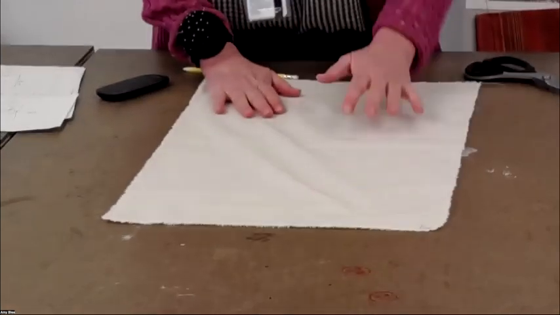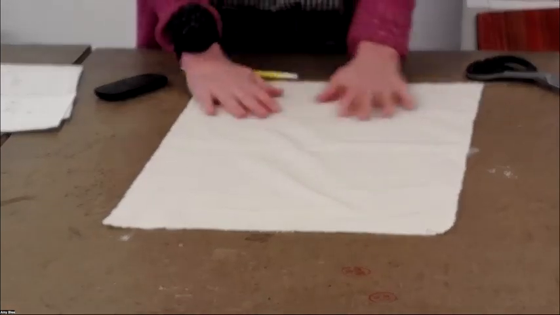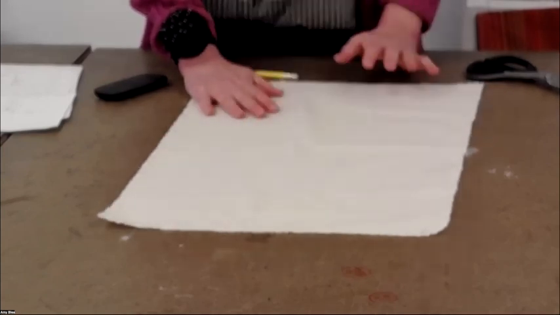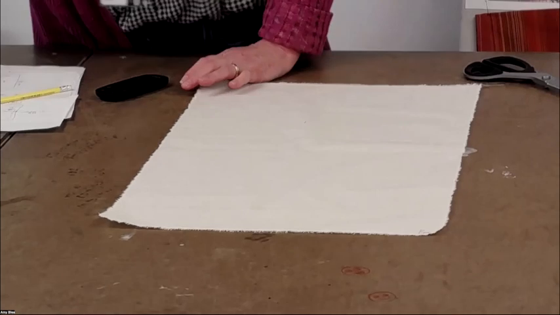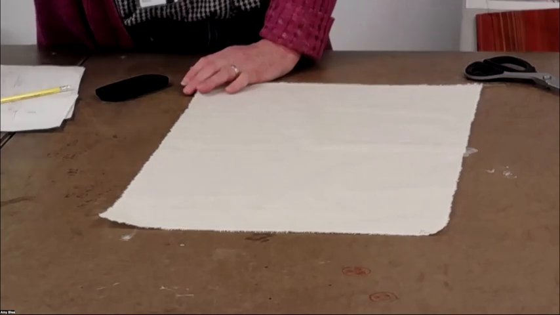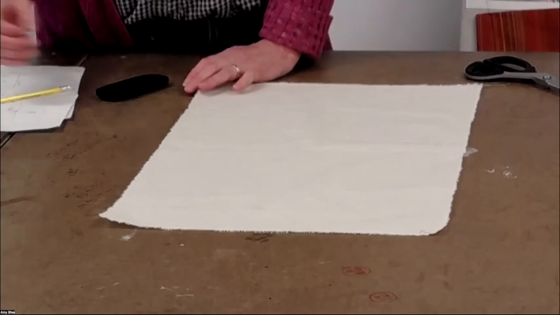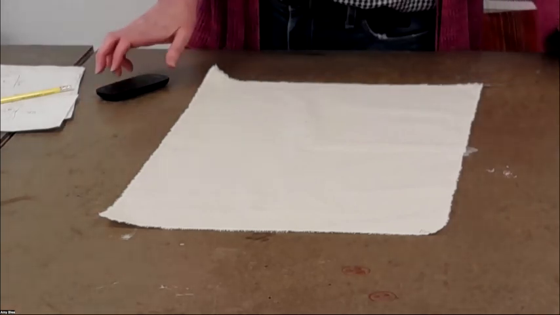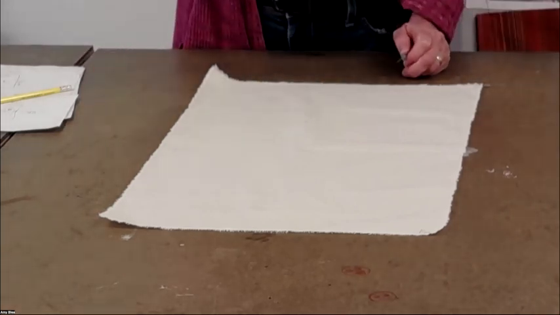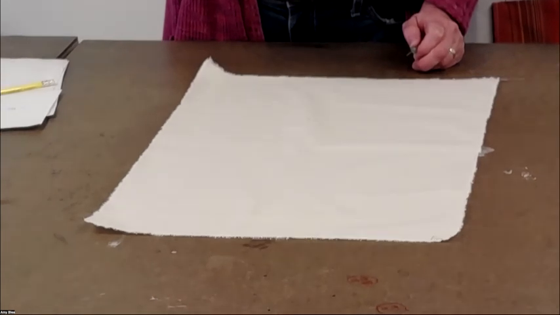So I have my piece finished. It's 15 by 24. And the next thing I'm going to do is add my center front. So there's some terminology that you guys are going to get used to. The center front and the center back, side seam, neckline. You'll get used to all this terminology.